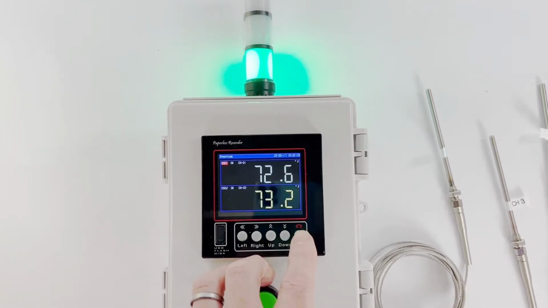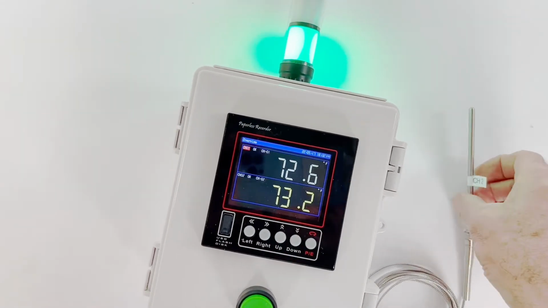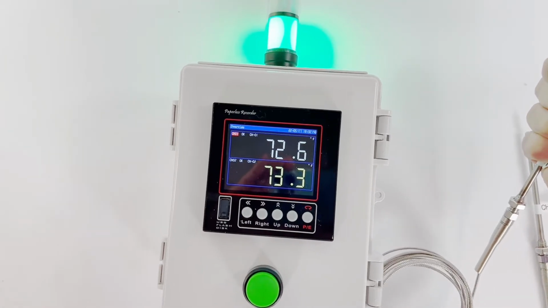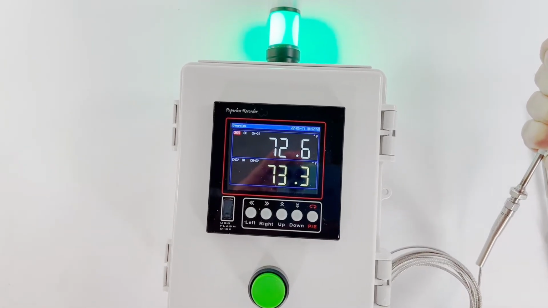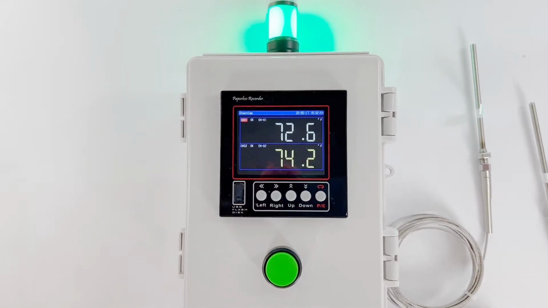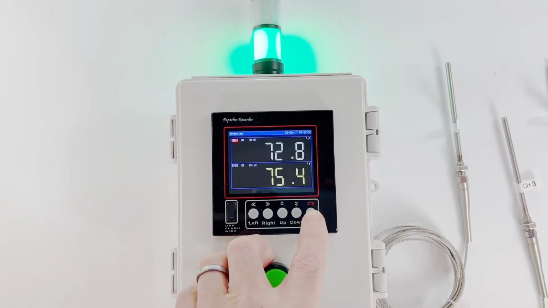Here's just the 2 channels, channel 1 and 2. So if I were to take channel 2 and just warm it up a bit, you'll see it respond right away. And you'll see it respond like that. Also, there's a bit of a lag.